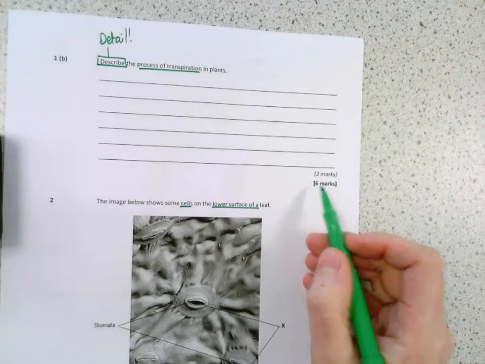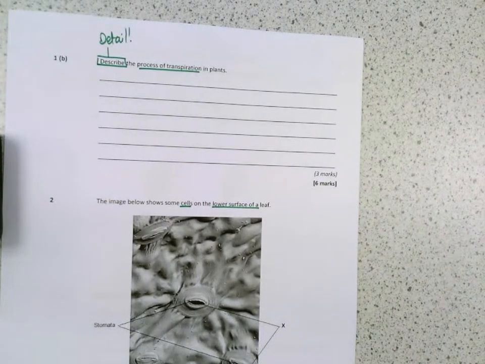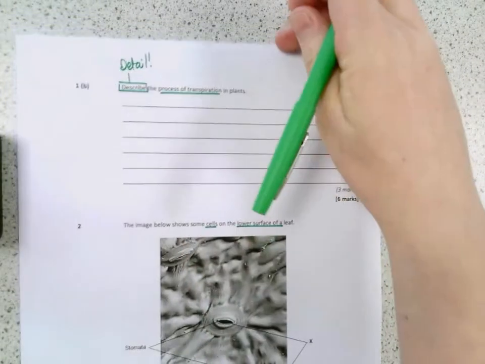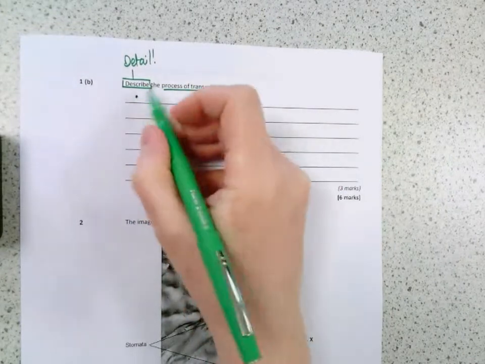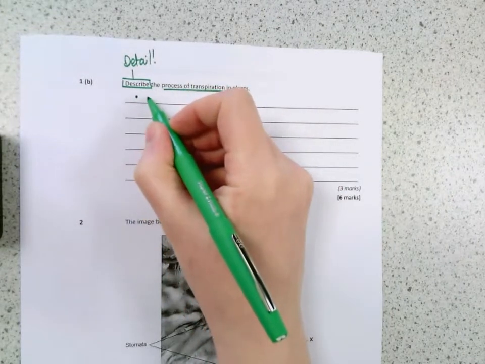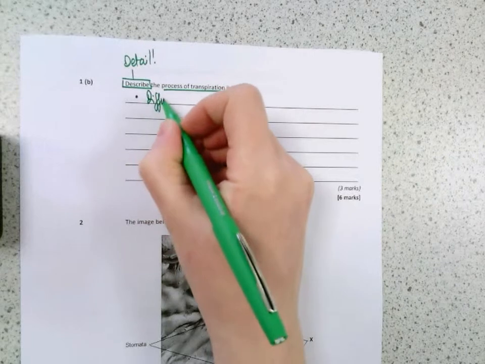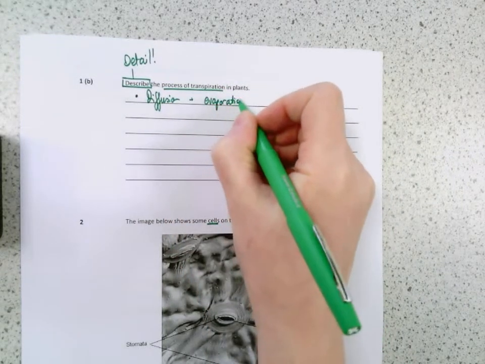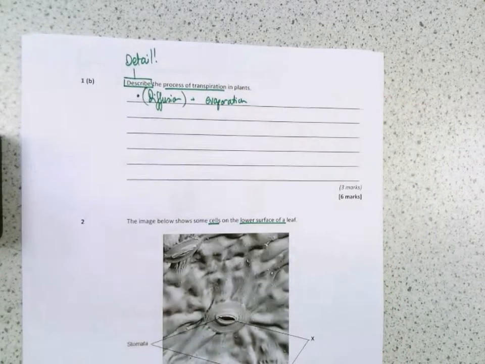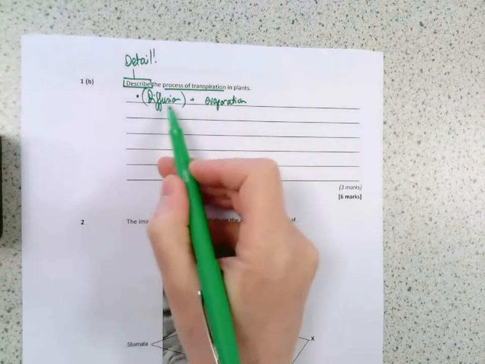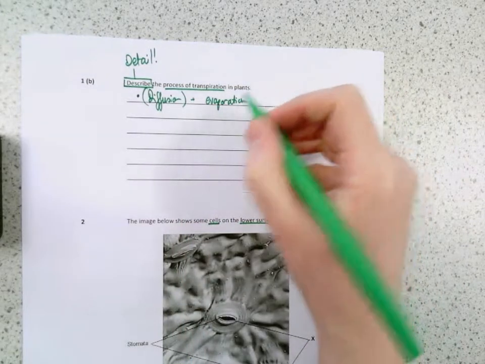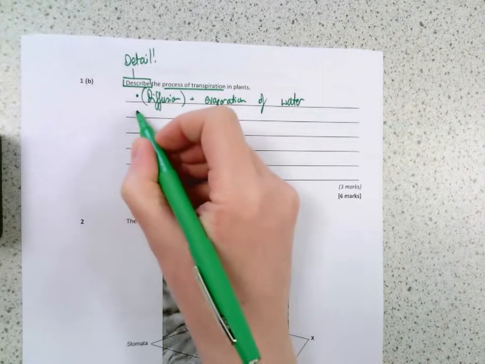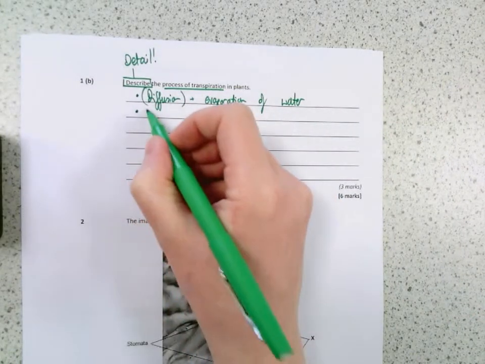Now that could be 3 easy marks, but you need to put a lot of detail to get those 3 marks. So let's start off with what we know. Transpiration, I hope the bit that everyone knows is the diffusion and evaporation. In fact, evaporation being the more important term here, diffusion wouldn't actually get you a mark, but the evaporation of water would. Where does it go? Come on, as much detail as you can.